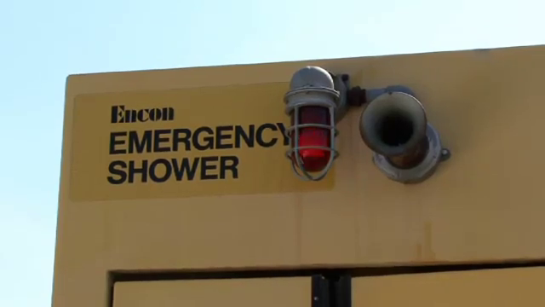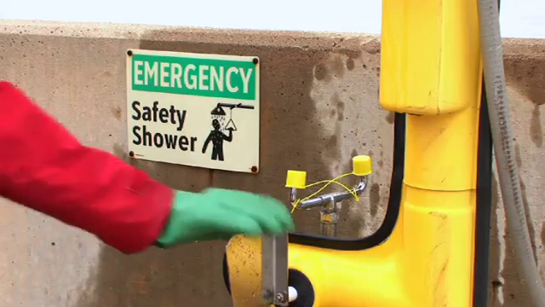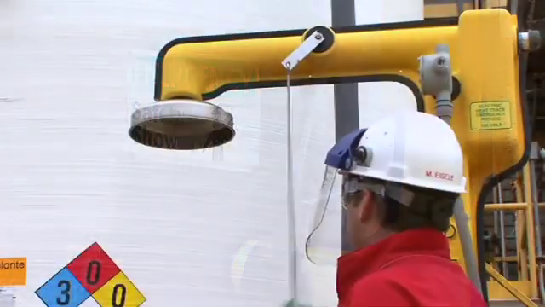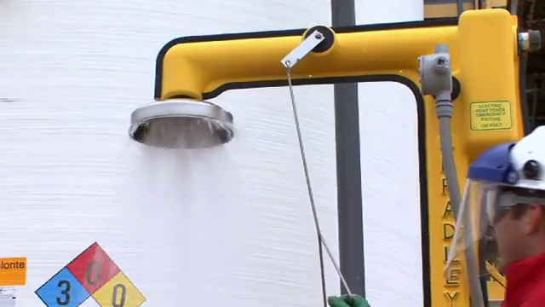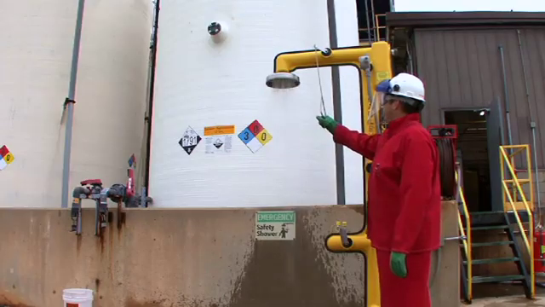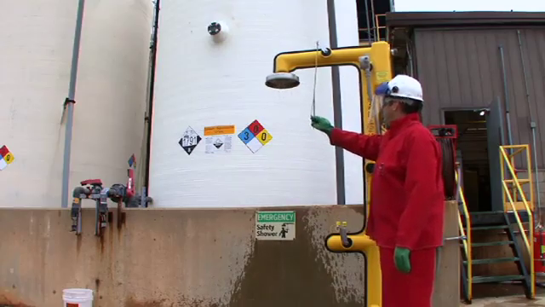Consideration should be given to providing alarms on safety shower handles to automatically alert other personnel to the emergency. Eye wash fountains and safety showers should be checked regularly for proper operation, including water flow and temperature. Safety showers and eye wash stations should be designed and provided in accordance with OSHA regulations.